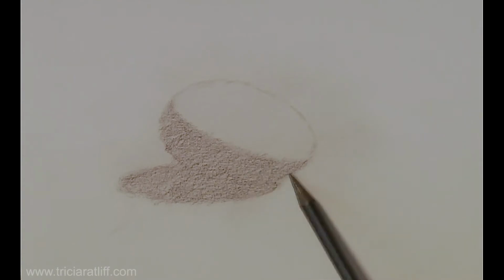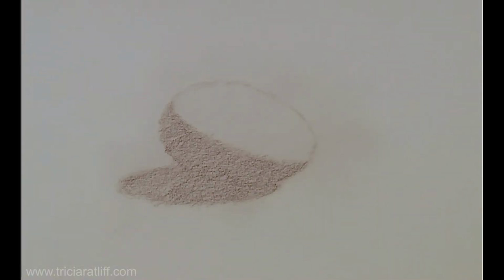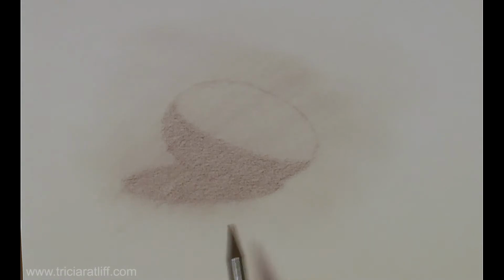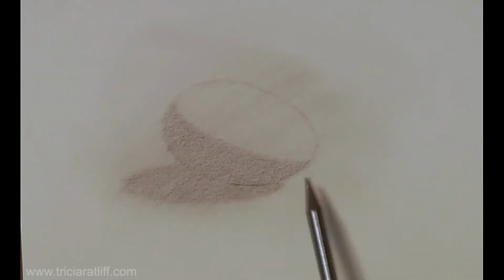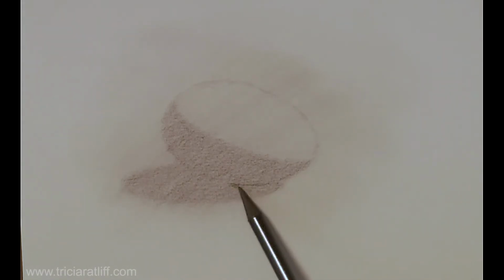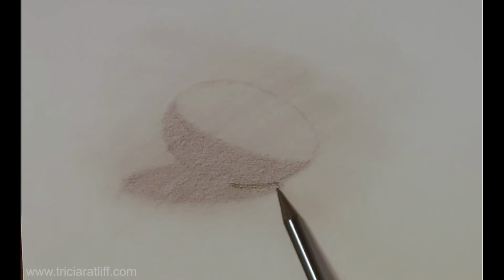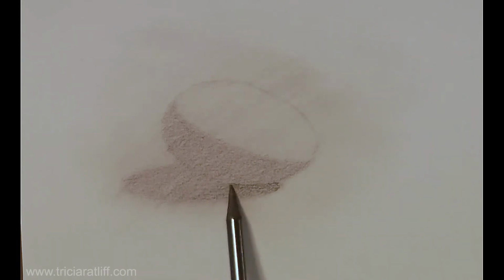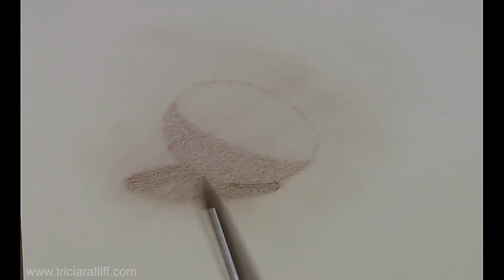What I'm doing here is simply a technique to soften that shadow, the form shadow and the cast shadow together so that they're all one value. You'll see that I make about 3 passes, and that again just puts a little bit of that shade on the front side of the egg.